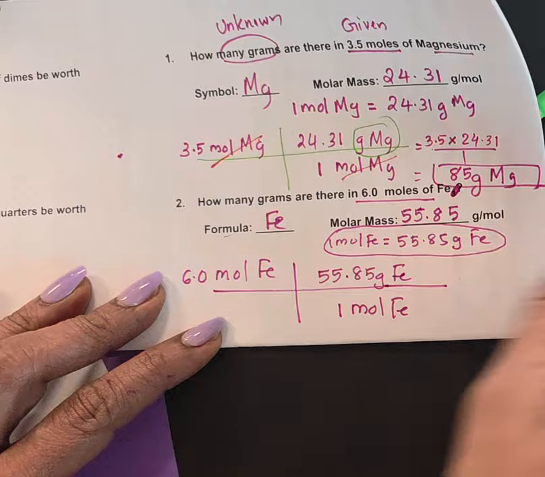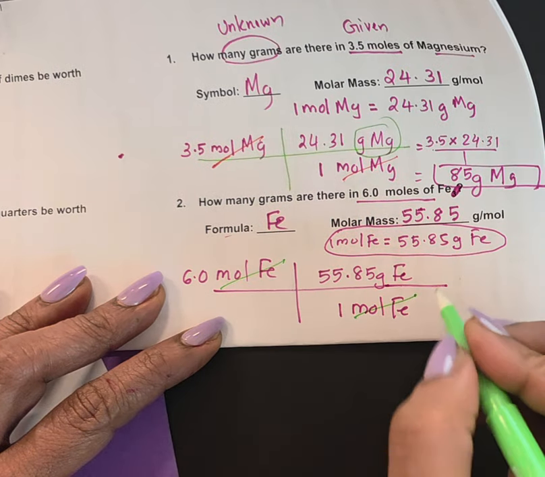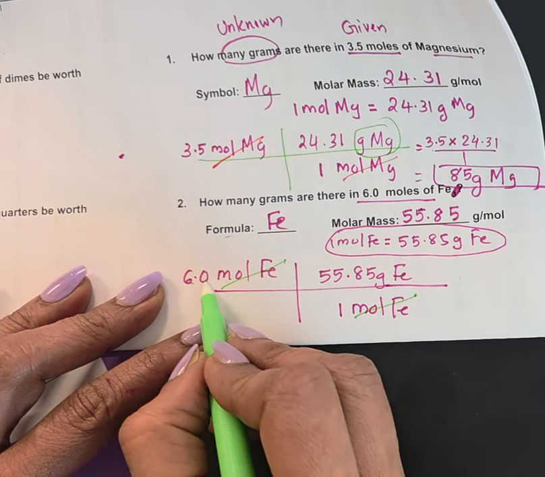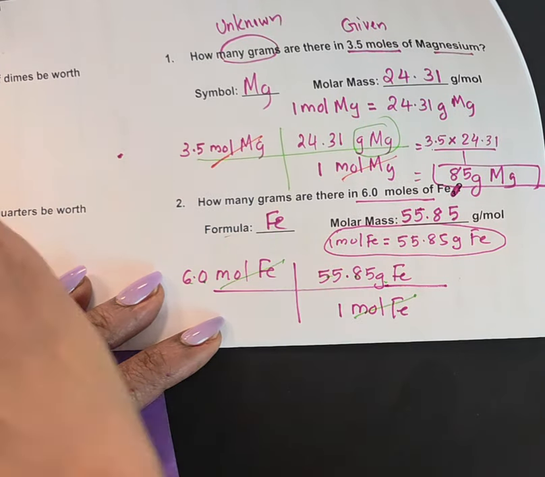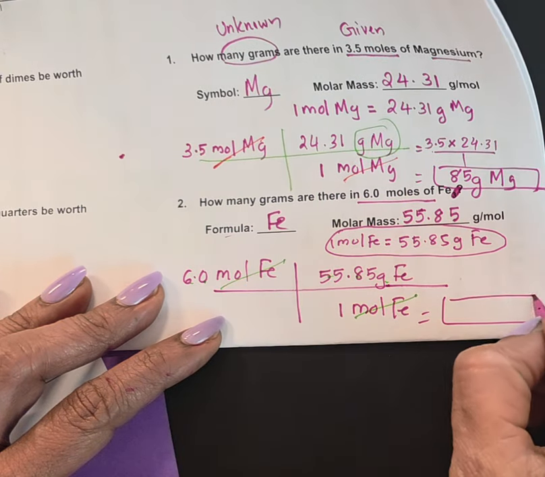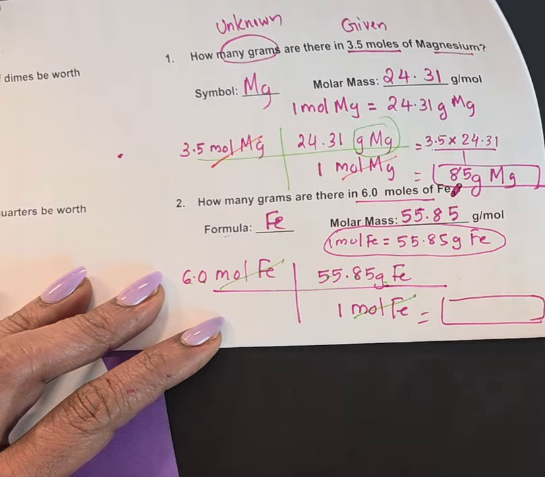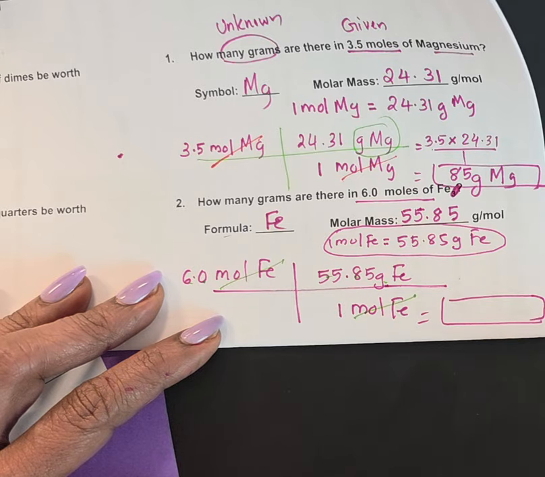So now you can cross moles of Fe and moles of Fe. Then there is 6.0 times 55.85 multiply and give me the answer in how many sig fig? 2 sig fig because the given number has 2 significant digits. So what is 6 times 55.85?